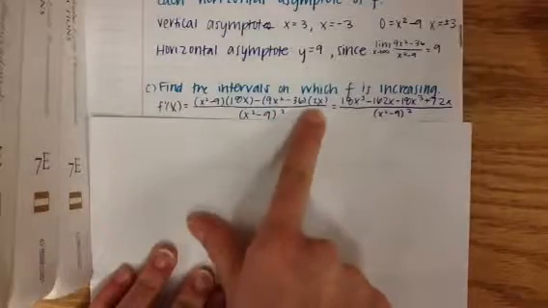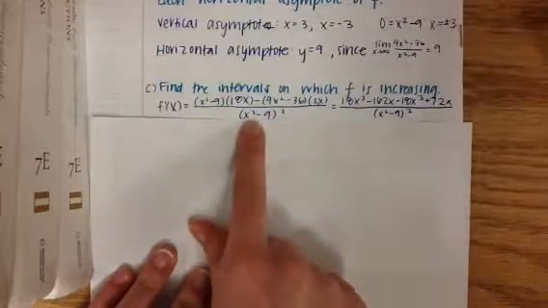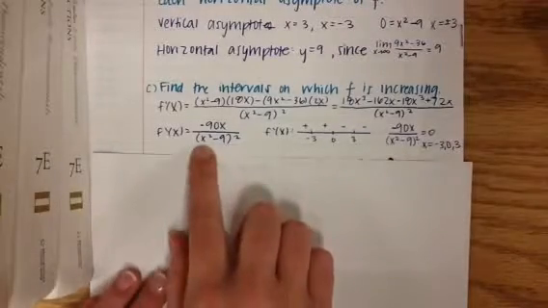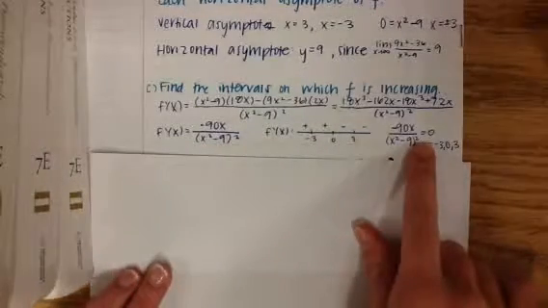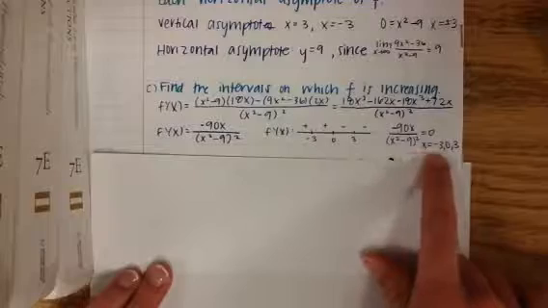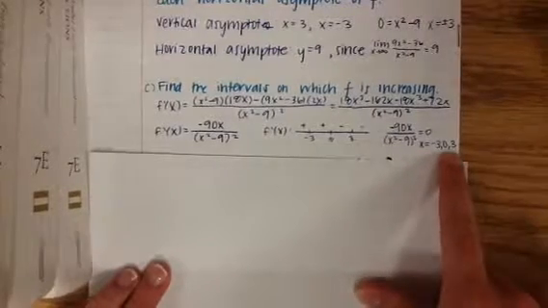Part C tells us to find the intervals on which f is increasing. So first we take the derivative of f of x. To do that, we use the quotient rule. So we took bottom times derivative of the top minus top times derivative of the bottom over bottom squared. And when we simplify it, we get this right here. And we set that equal to 0. And whenever we do that, we get x equals negative 3, 0, and positive 3.